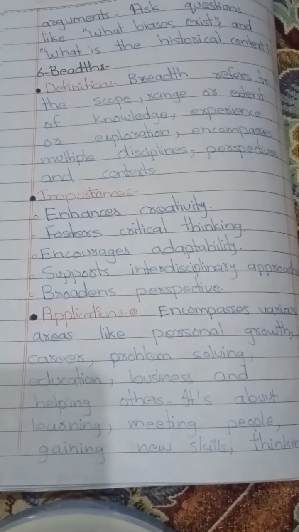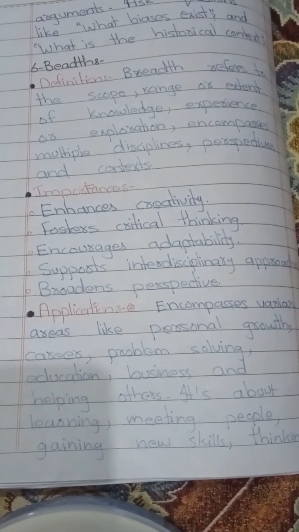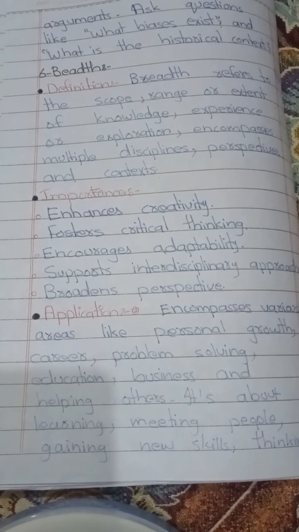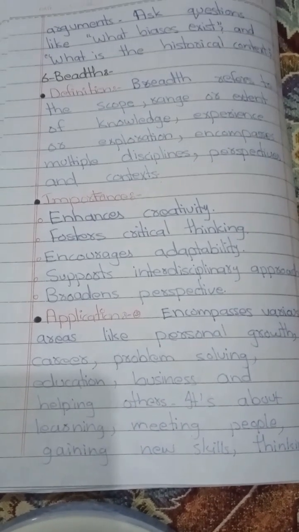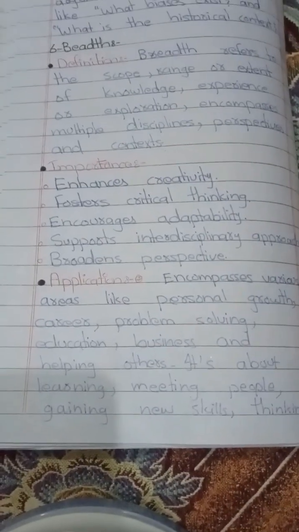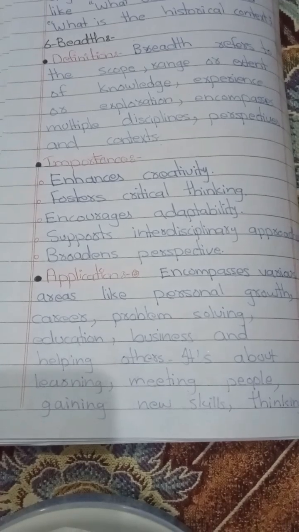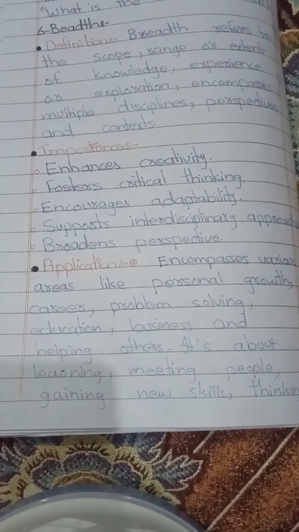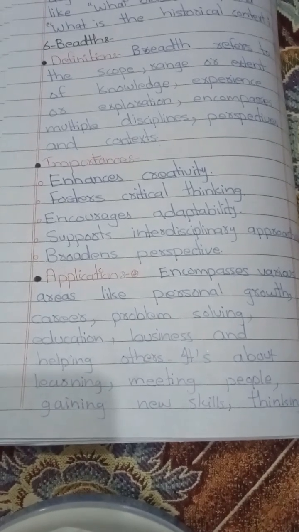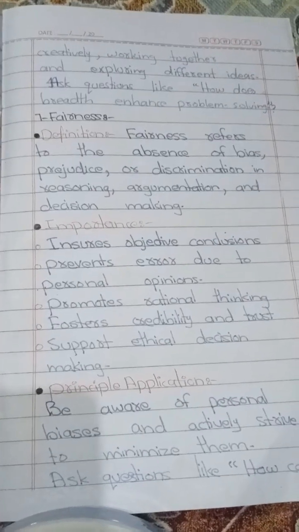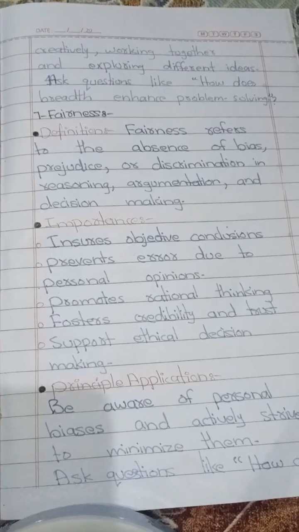Next, we see the importance: enhance creativity, foster critical thinking, encourage adaptability, support interdisciplinary approaches, and broaden perspectives. Next is application. It encompasses various areas like personal growth, career, problem solving, education, business, and helping others. It is about learning, meeting people, gaining new skills, thinking, working together, and exploring different ideas. It asks questions like, how does breadth enhance problem solving?